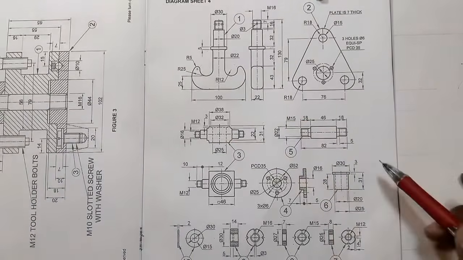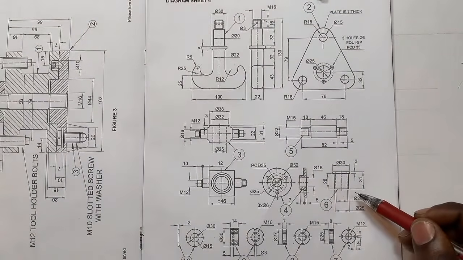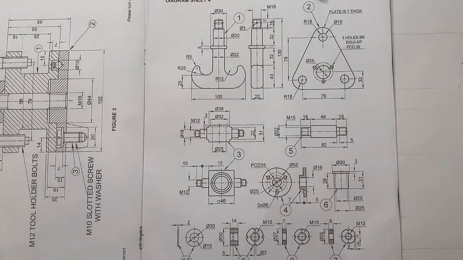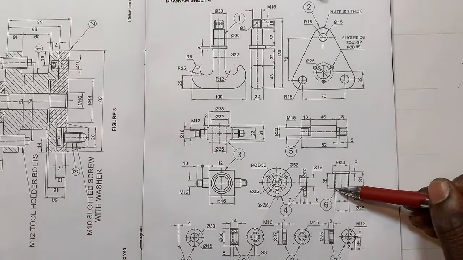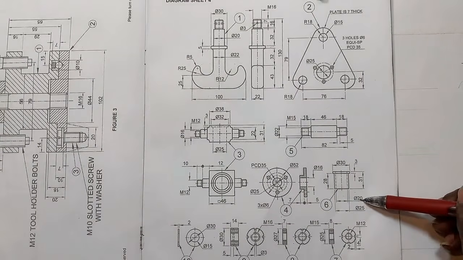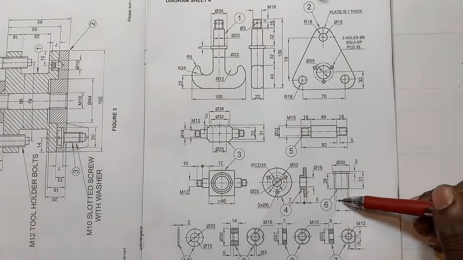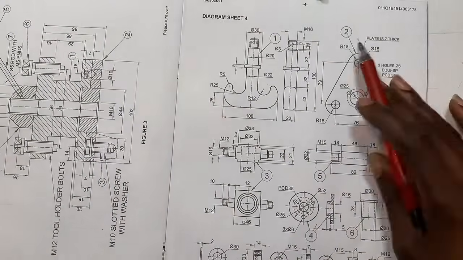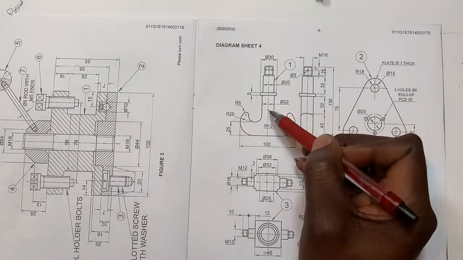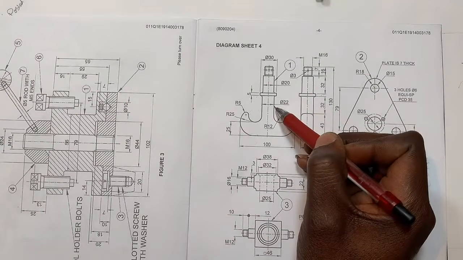How about the inside diameter of item 6? So the inside diameter is diameter 20. Indeed, it's still not convincing. This is fitting. Okay, yes, it's corresponding. From here till here is 22, whereas from here till here is 20.